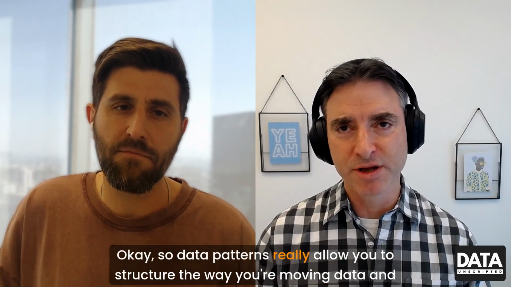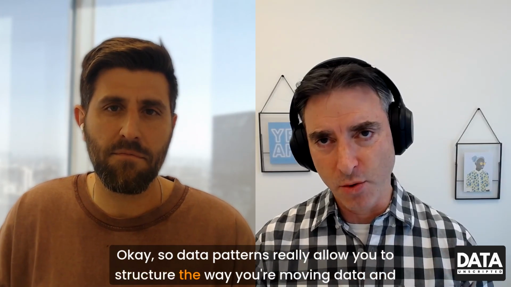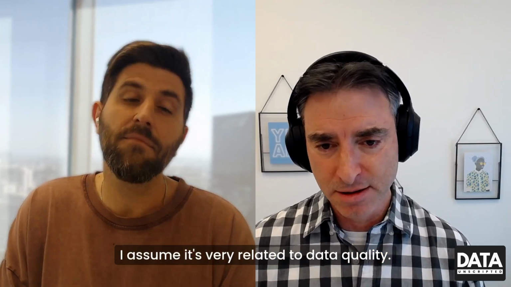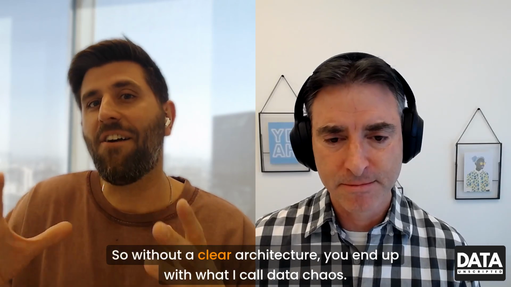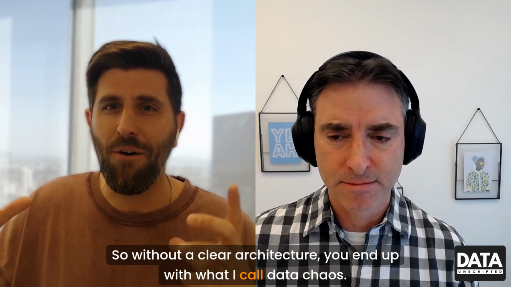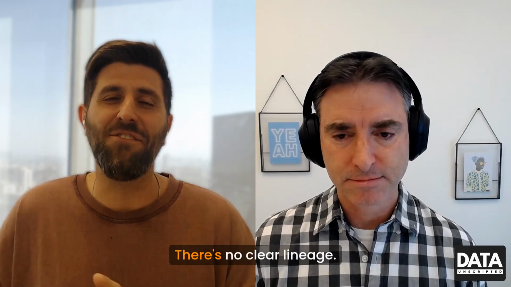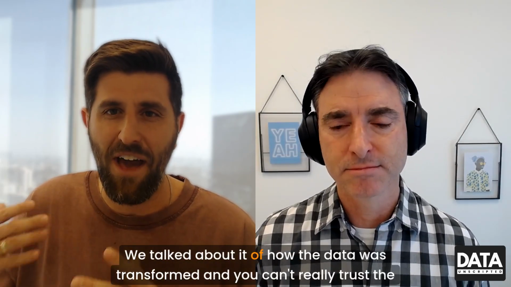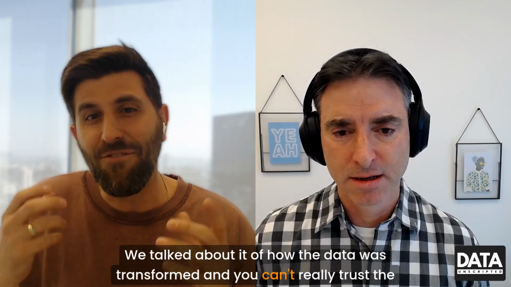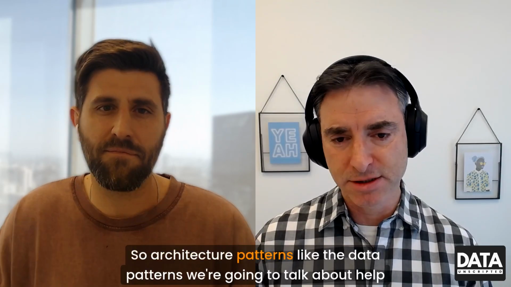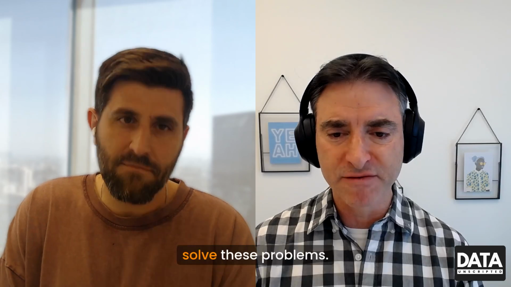Okay, so data patterns really allow you to structure the way you're moving data and making it available. I assume it's very related to data quality. Yeah, exactly. So without a clear architecture, you end up with what I call data chaos. Nobody knows exactly where to find the data they need. There's no clear lineage, we talked about it, of how the data was transformed. And you can't really trust the numbers because everyone's calculating them differently. Right. So architecture patterns, like the data patterns we're going to talk about, help solve these problems?